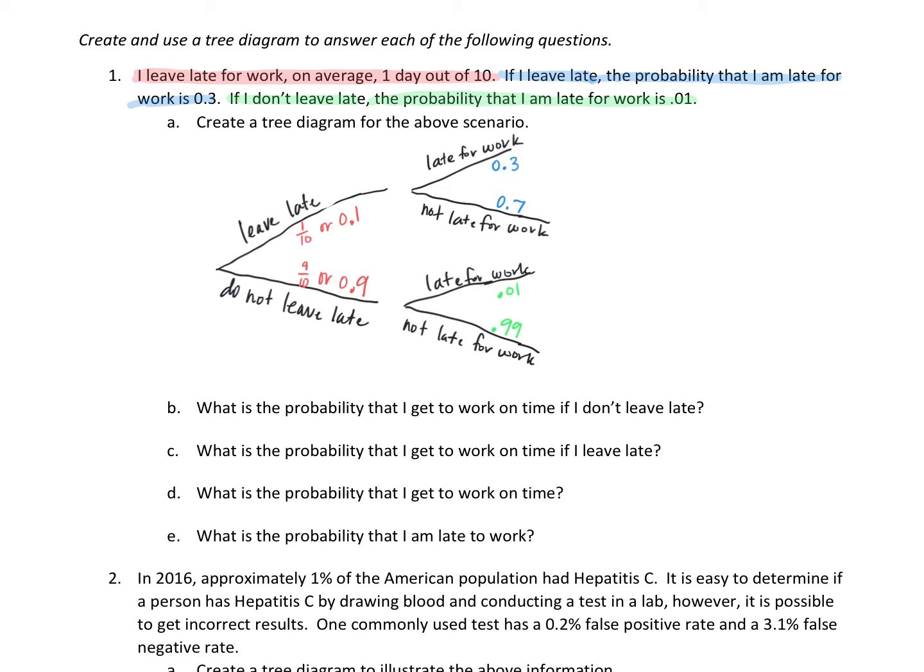So if I don't leave late, so that's this bottom branch. Then out of these two options, what's the probability that I get to work on time? So it means I'm not late for work. So that probability would be 0.99.